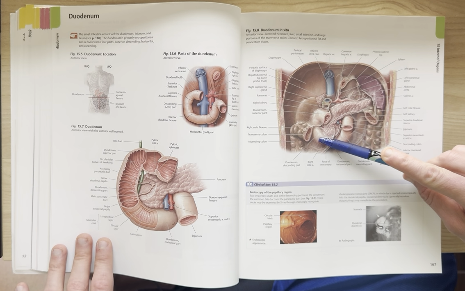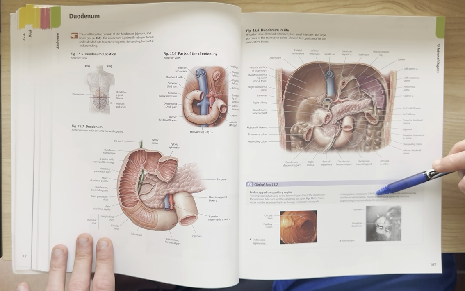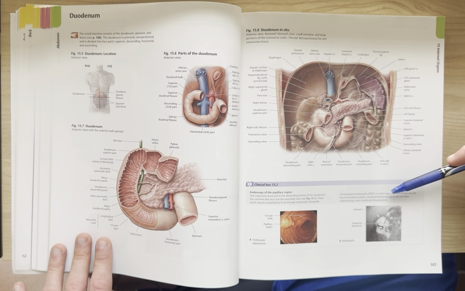These ducts may be examined by X-ray through the endoscopic retrograde cholangiopancreatography, or again, how you will only ever hear it referred to, because no one's ever saying this, is ERCP, and this is when dye is injected endoscopically into the duodenal papilla.